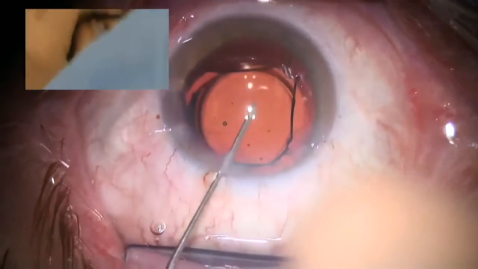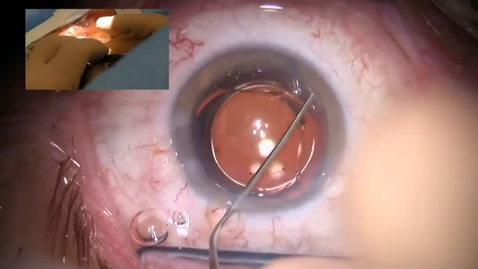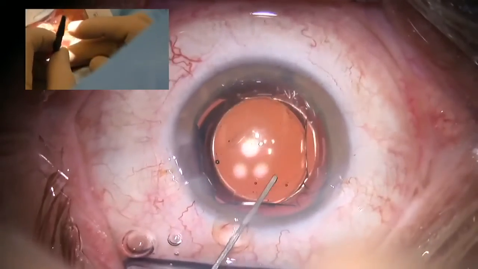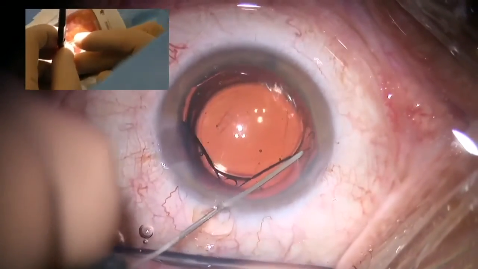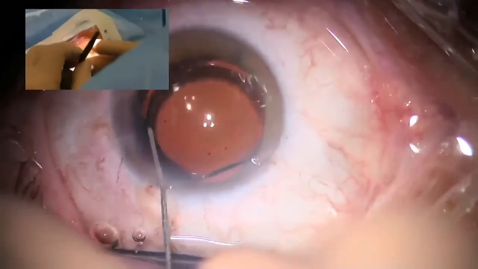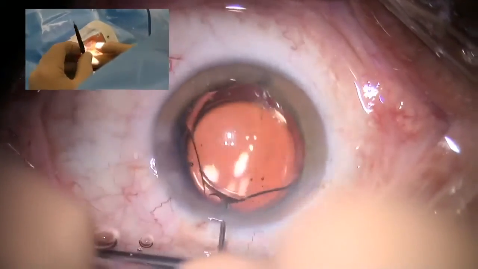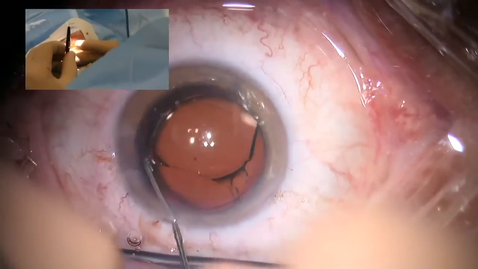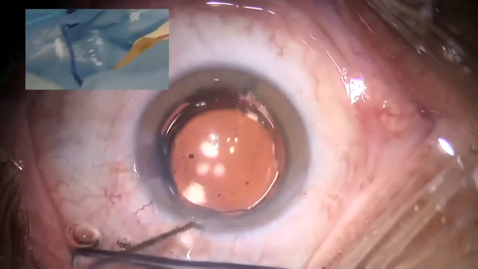The only thing you have to be crucial about is the fact that the haptics must not be underneath the rexis. Centration.